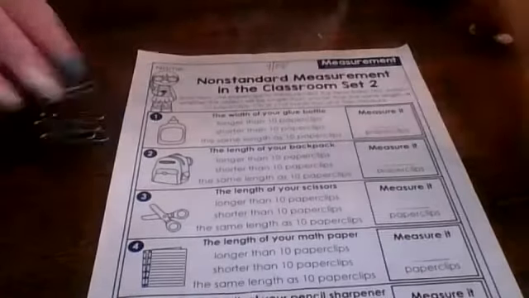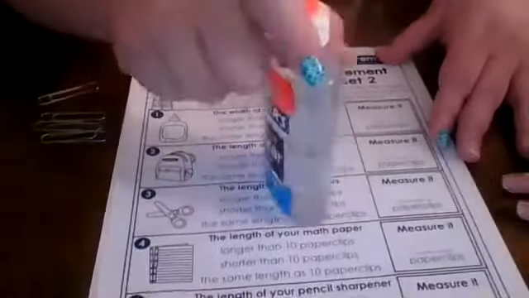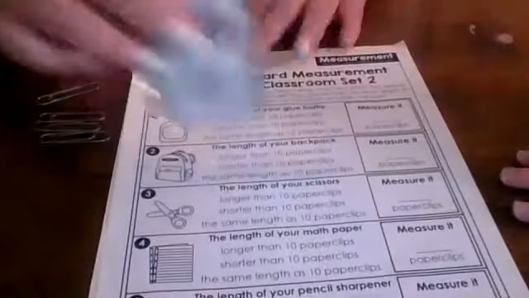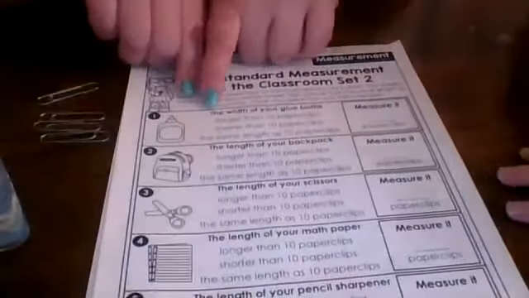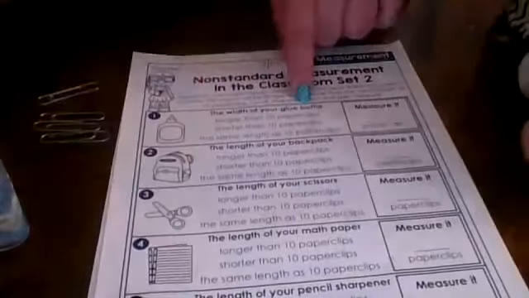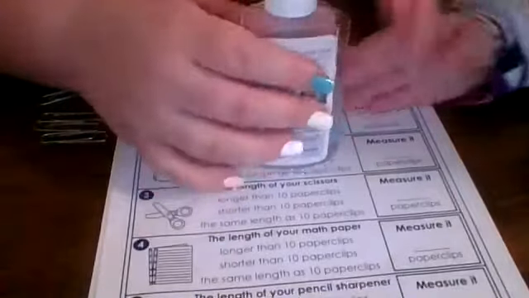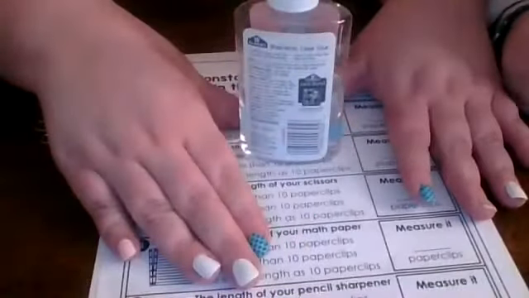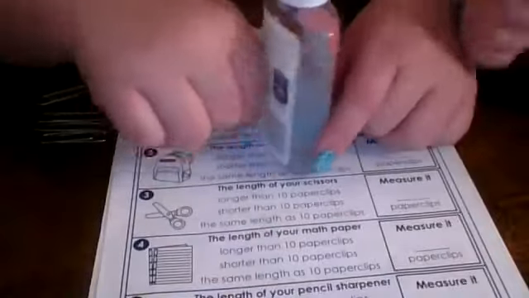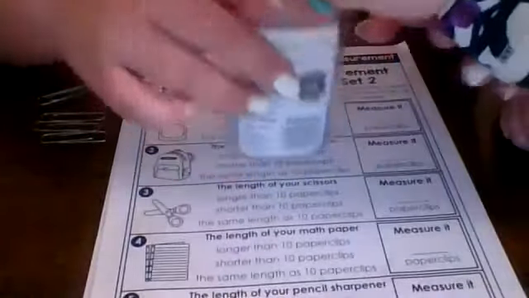All right, so I'm gonna have Lynn here measure. So you're gonna look at these, okay? The width of your glue bottle. So the width is another way to say the length, but length can be like when it's a 2D, a flat object, and width is when something is 3D or something that has capacity. Remember we talked about that?